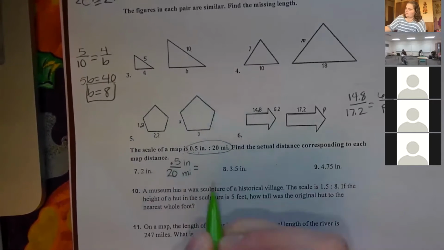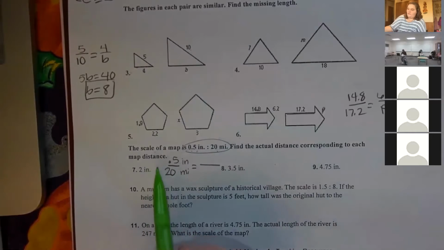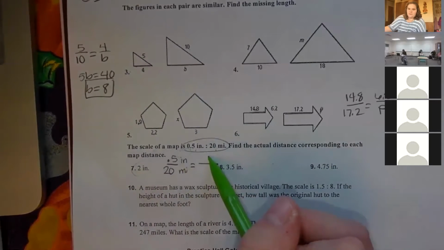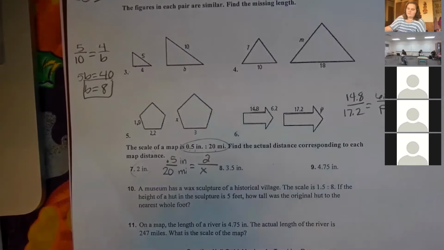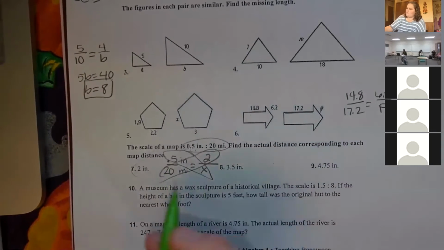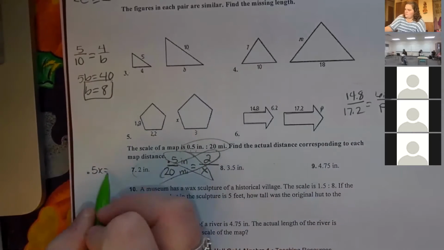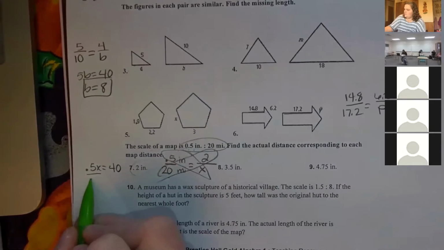I like to put my labels in there so that way I know where to put the next thing. Well, if they give me inches, I put inches on top. I have to put inches up top here. So I put the 2 here, and then I put the X on the bottom. And then I'm just cross multiplying. So I have a half of x, so 0.5x equals 20 times 2, which is 40. Okay, divide that by 0.5.